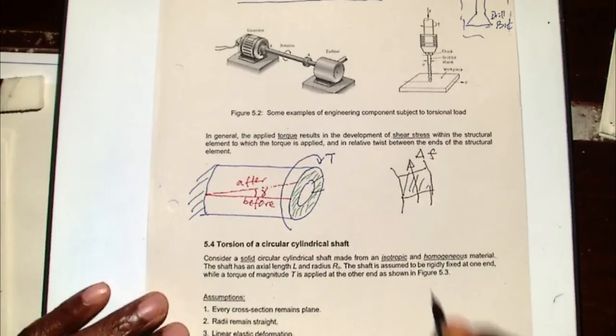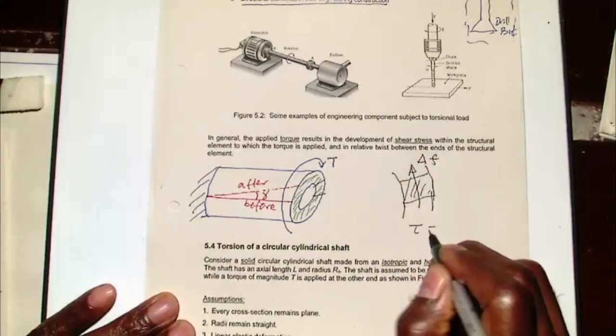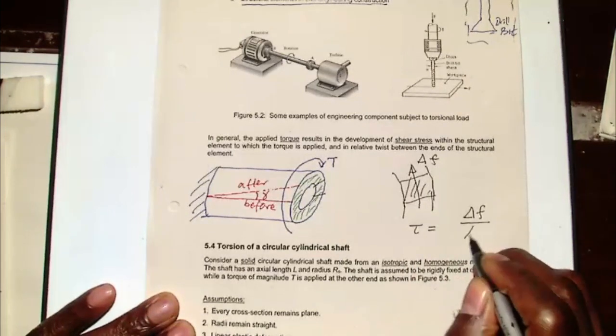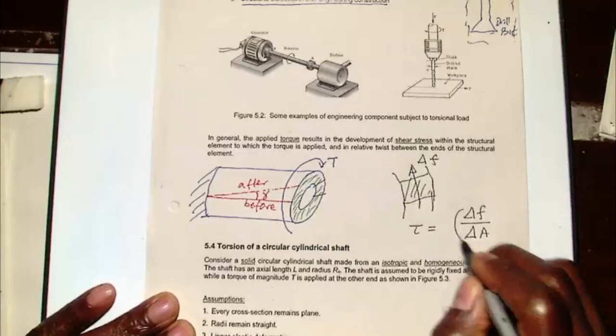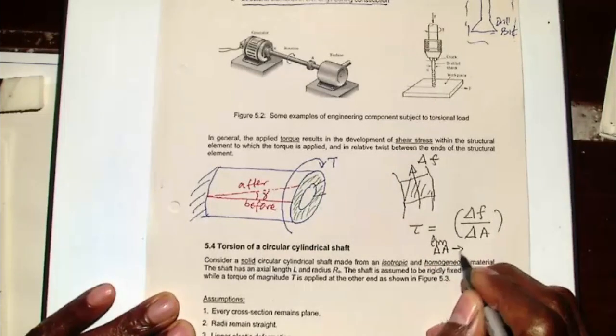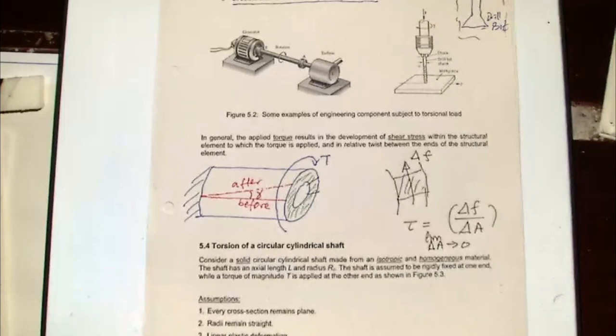That leads us to a shear stress, which is the shear force on the surface divided by the small area. As the area gets very small, we get to the point there. So that cross-section will be subjected to shear stress.